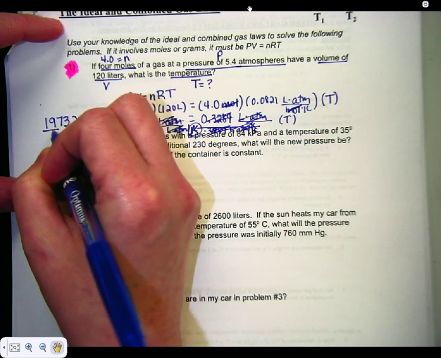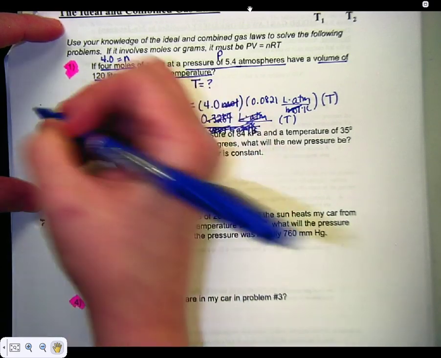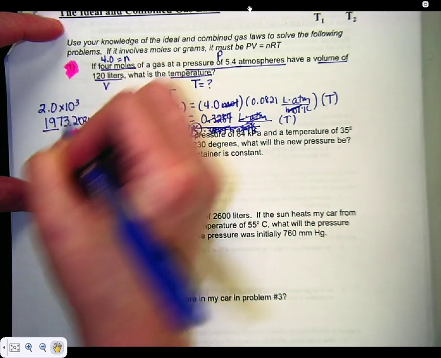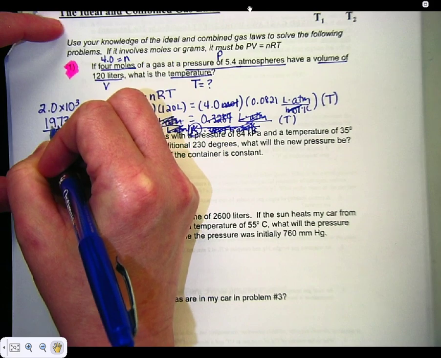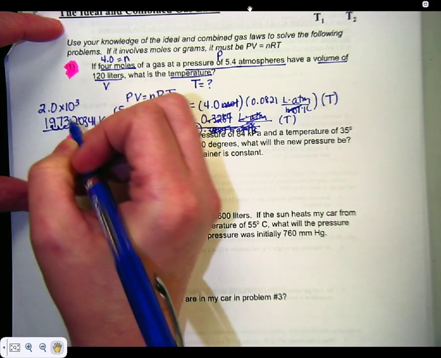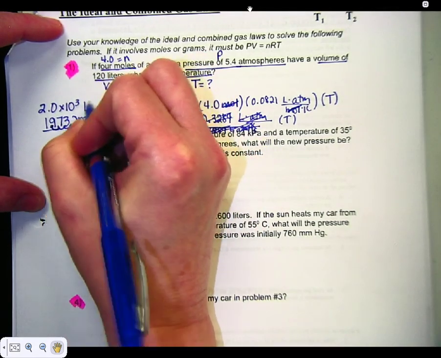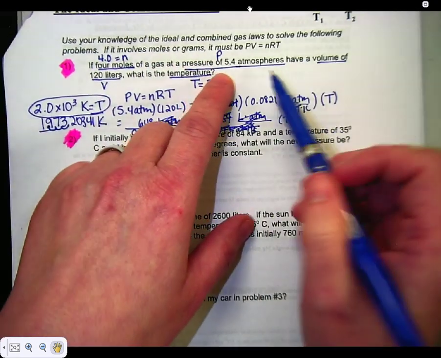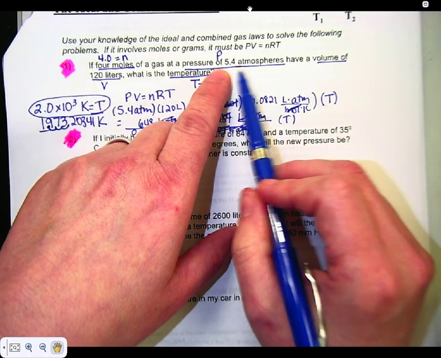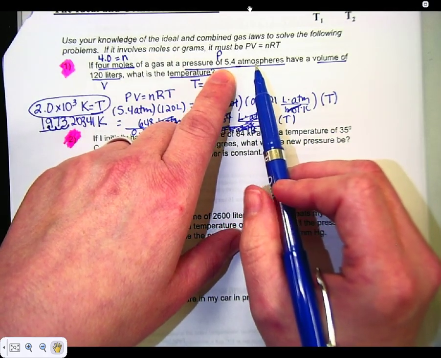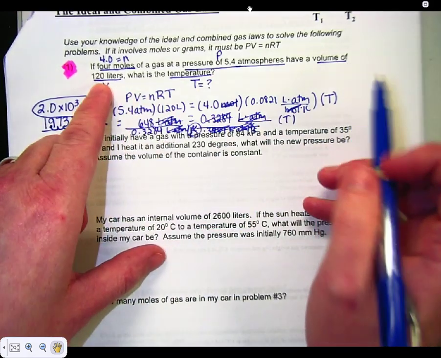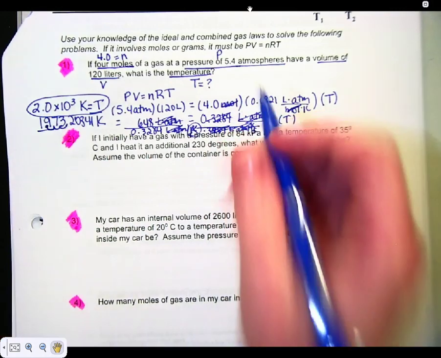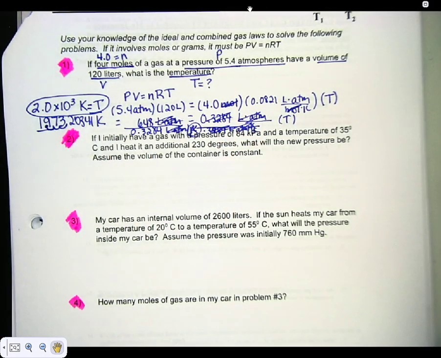So if we just said 2,000, that would only be one significant digit, so we're going to put 2.0 times 10 to the third, because again, we move that decimal 1, 2, 3 places to the left. 1.97 rounds to 2.0 times 10 to the third Kelvin, and that is our temperature. So if we have this over 5 times the normal pressure on something, a huge volume of 120 liters, and 4 moles of the gas, it looks like the temperature is almost 2,000 degrees Kelvin.